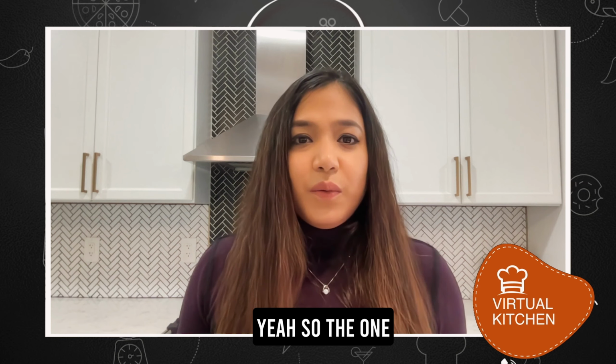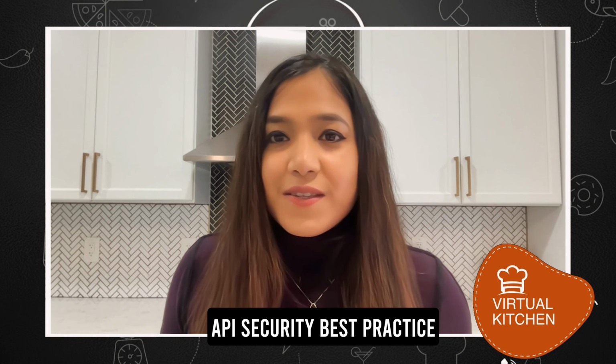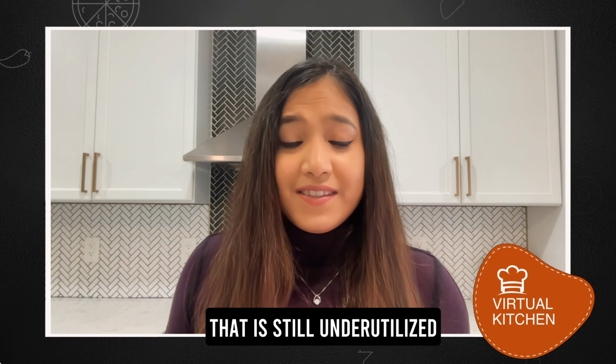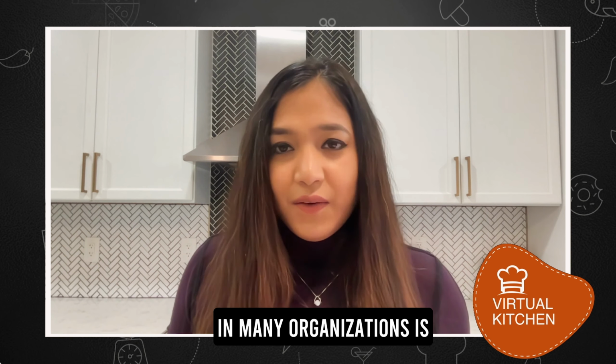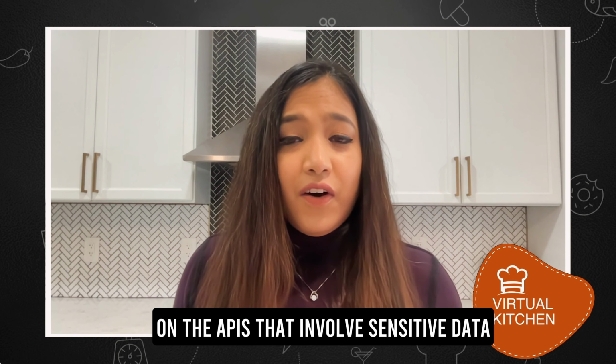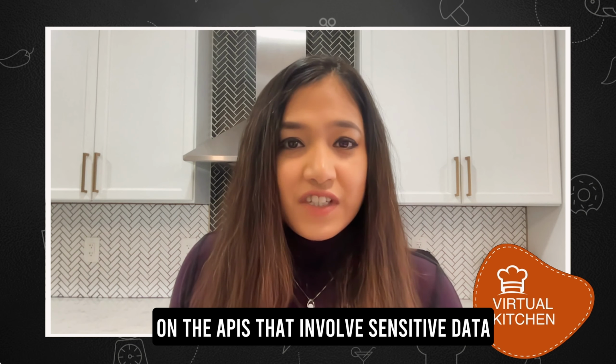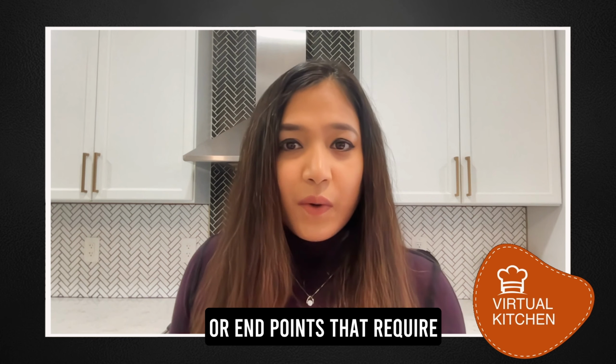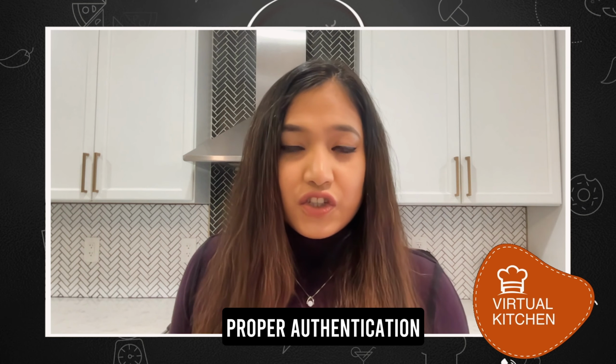Yeah. So the one API security best practice that is still underutilized in many organizations is having proper authentication and authorization on the APIs that involve sensitive data or endpoints that require it.